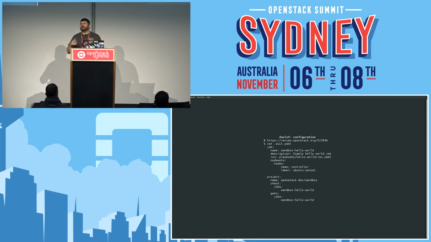Again, in this example, we're just saying hello world, but imagine you're deploying Keystone on that controller, or some database on that controller that might not have to run on a compute node, because on the compute node, you just need Nova Compute. Or maybe you have Cinder volumes on another. Like I said, you can express the nodes in your configuration. Before in Zuulv2, it was very difficult to do this.